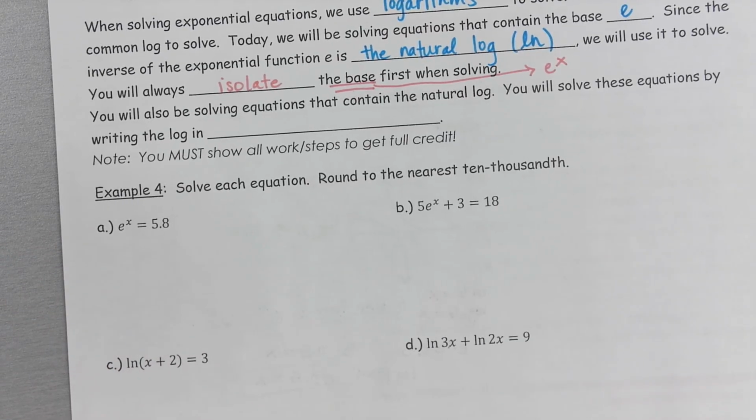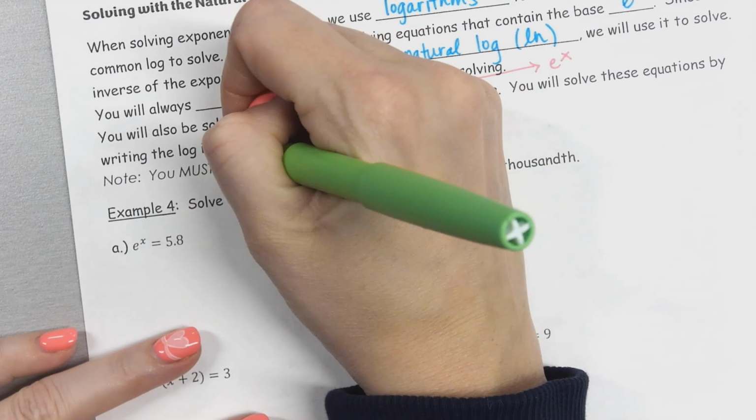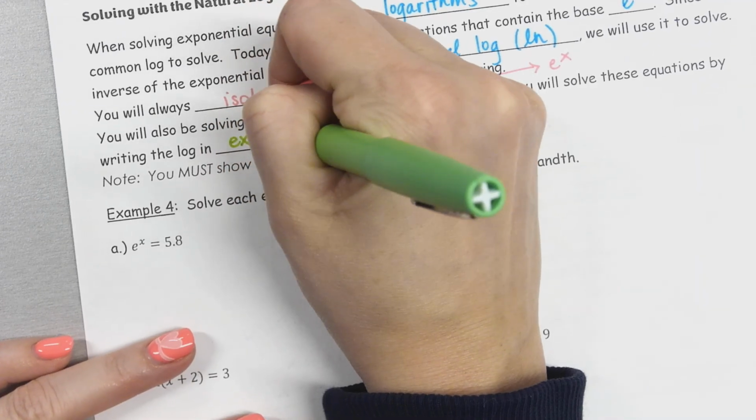You're also going to be solving equations that contain the natural log. So you're going to be given the natural log, and then you're going to have to solve. For those, you are going to be writing the log in exponential form.